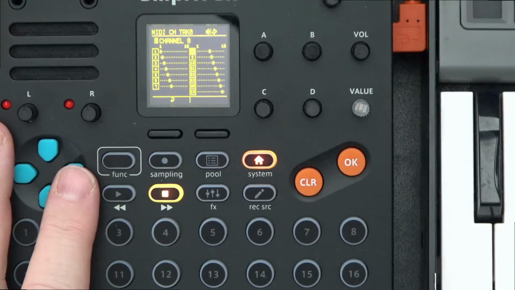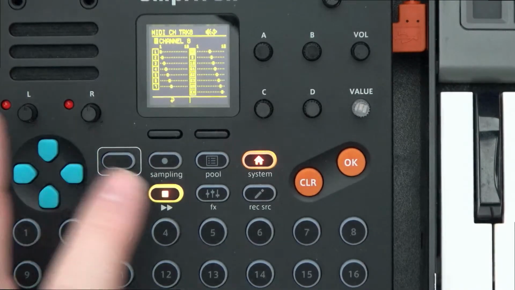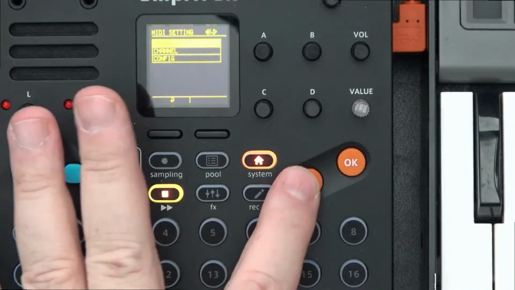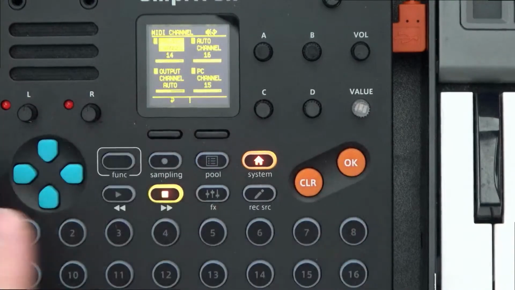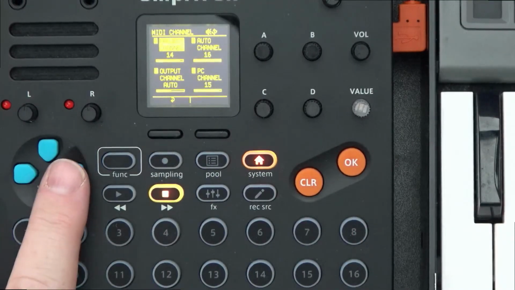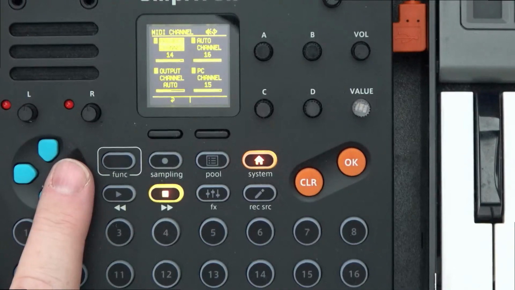Alright. So now we go back. How do we go back? I think we go clear. Then we go channel. Aha. Okay, so project channel is the channel for receiving project MIDI. Auto channel is the channel number used as the output.